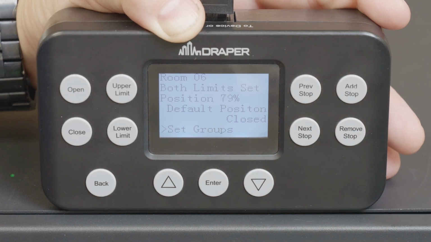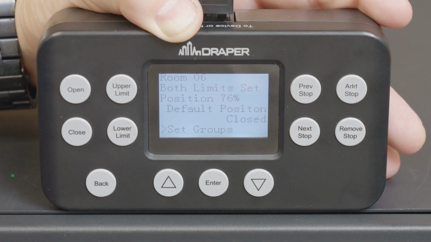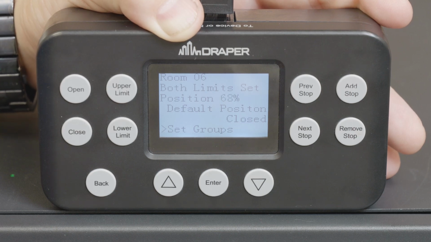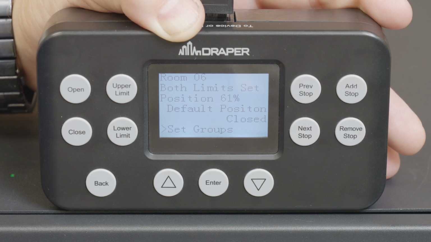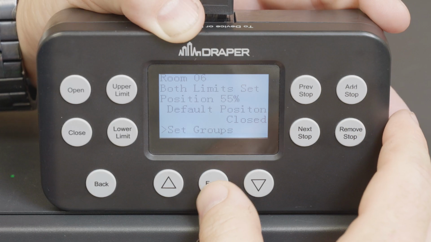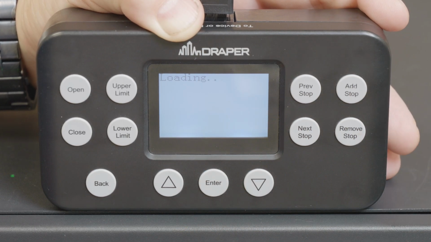I also have the ability to set my groups as I'm programming my motors. So if I want my motors assigned to a specific group for a specific switch, I can do that while I'm setting my limits to streamline things and make it easier as the project goes along. I simply select Set Groups and hit Enter.